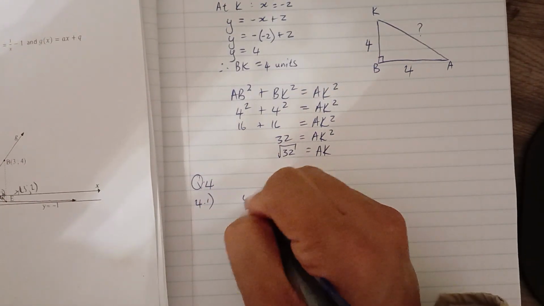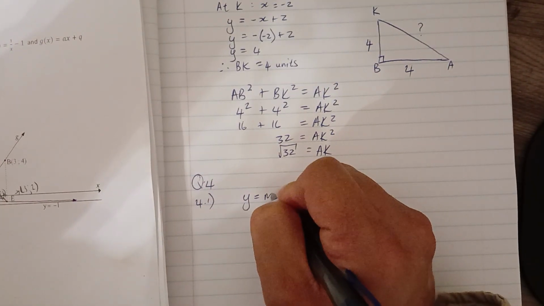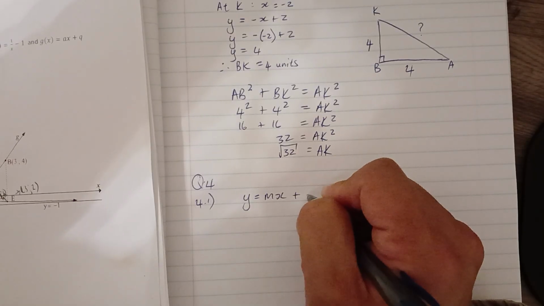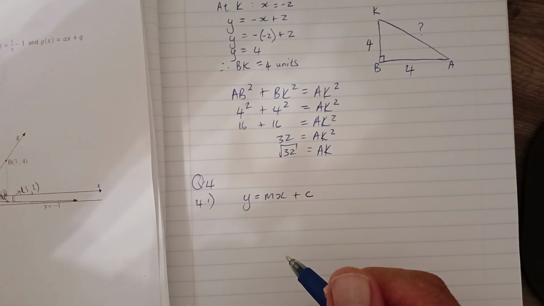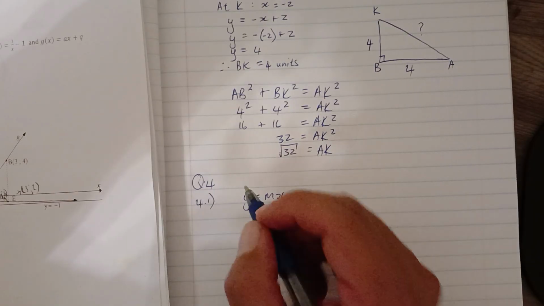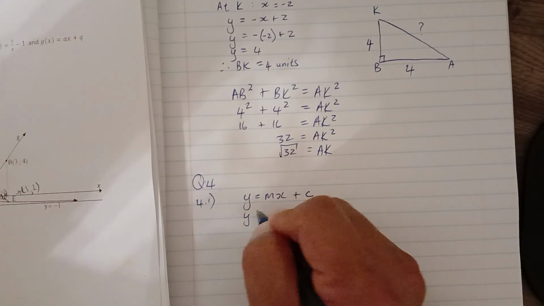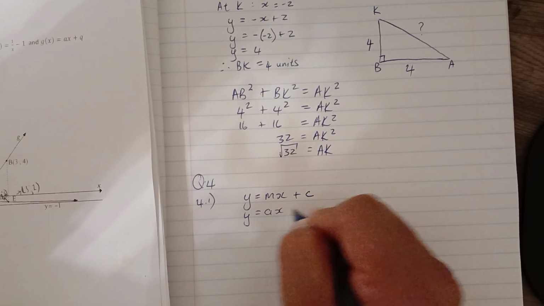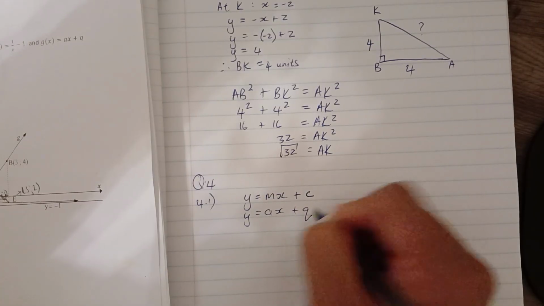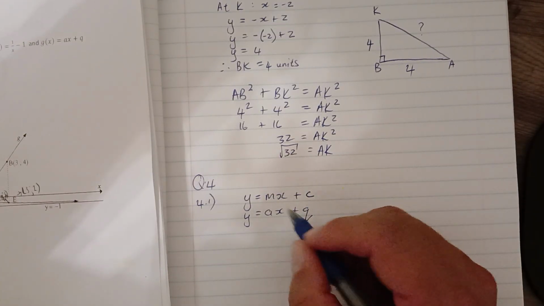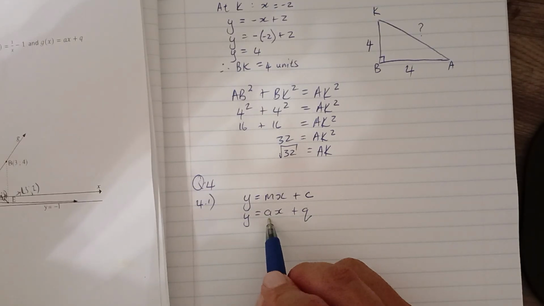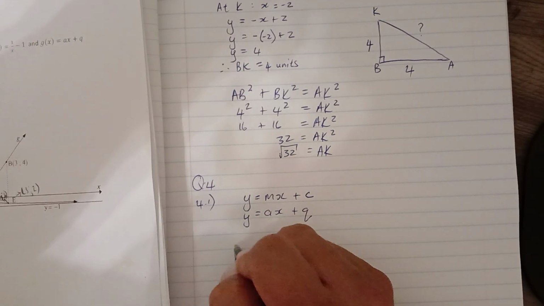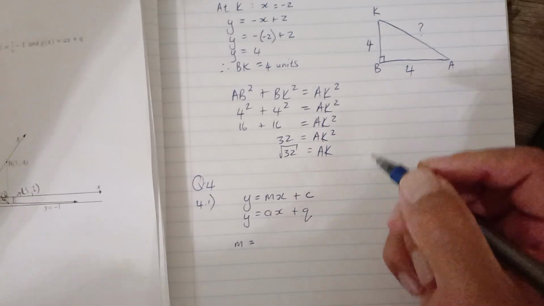I just want to write the standard form of the equation, mx plus c, but in this specific question they write it as ax plus q. So it's exactly the same thing, just different letters being used. To get a, we need to determine the gradient, so we use the gradient formula.